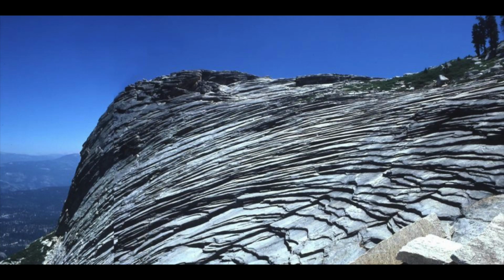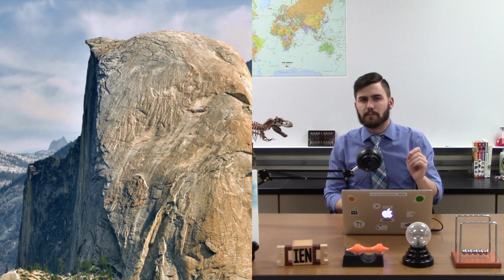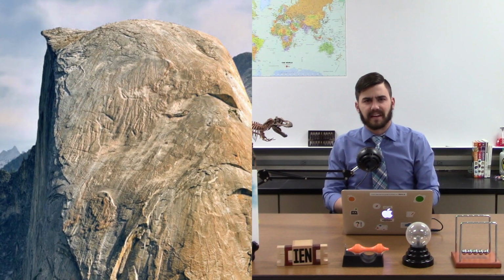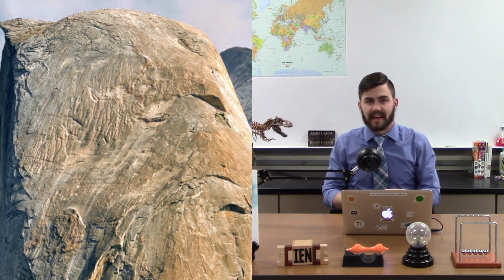Rocks obviously aren't flexible, so this expansion causes portions in the outer surfaces of the rocks to break off. That's actually the real weathering here, and that process is called exfoliation. If we zoom in here on Half Dome, probably the most iconic structure in Yosemite, you can see where portions of its exterior have flaked off, and even what looks like stretch marks all over its surface, as it was birthed from inside the planet.